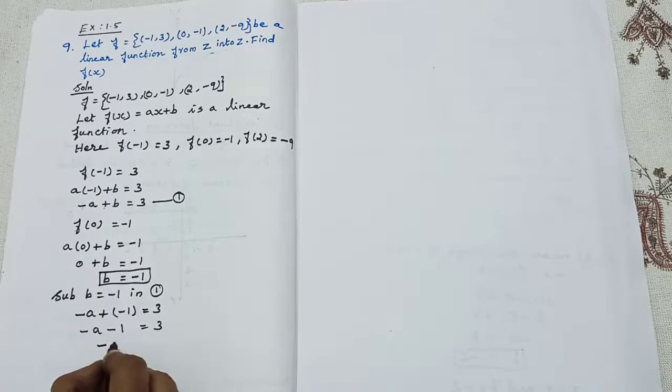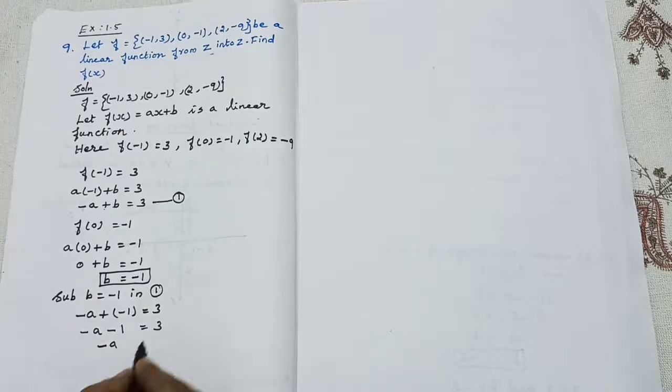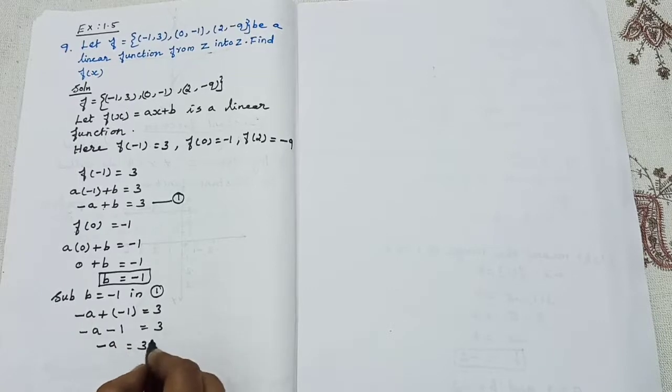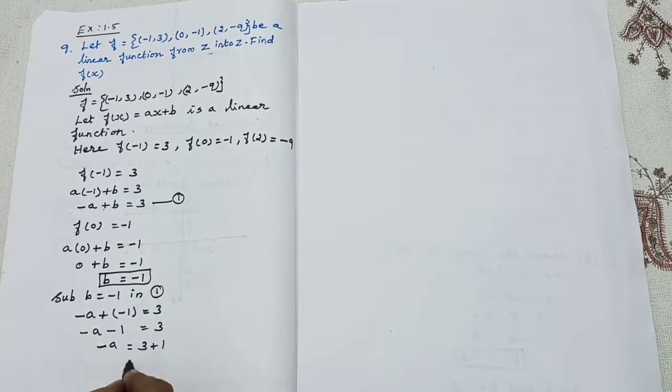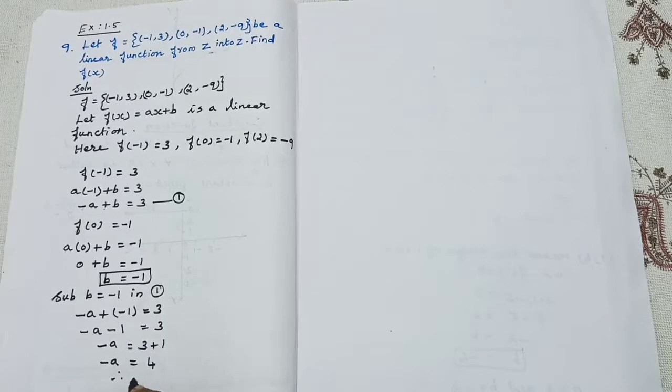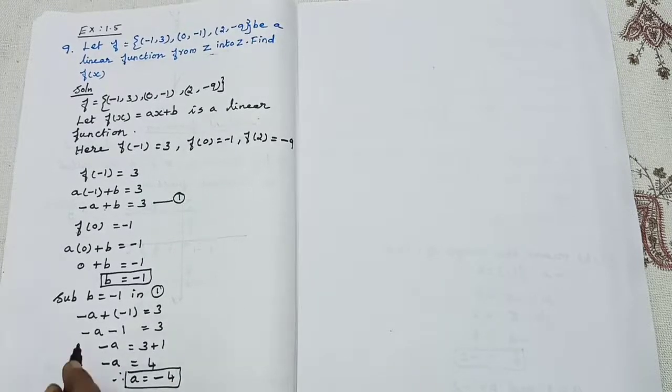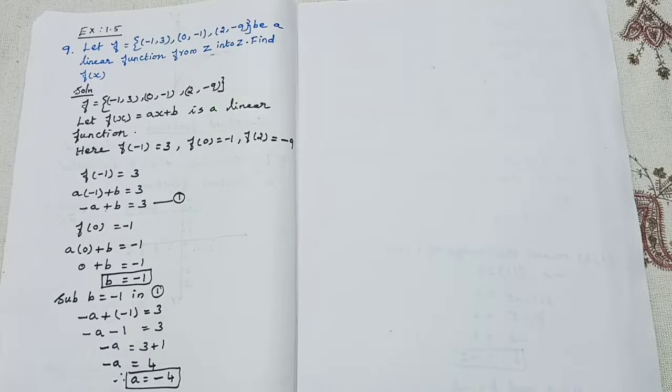Then variables only we have to keep on the left hand side, and on the right hand side we bring this minus 1. This minus will come as plus, isn't it? Then equal to 4. Minus a is equal to 4. Therefore, a is equal to minus 4 we will get. Then b is equal to minus 1. We got the answer.